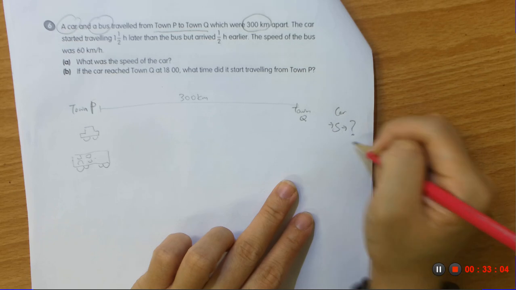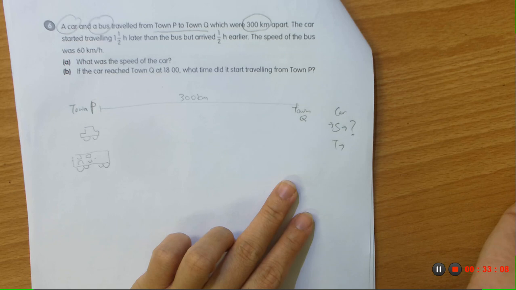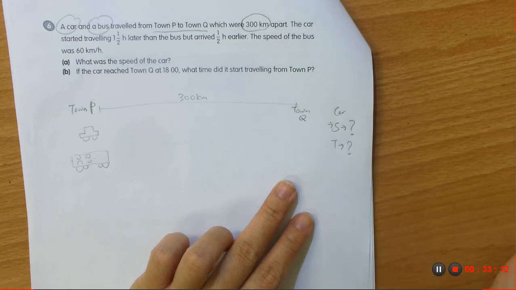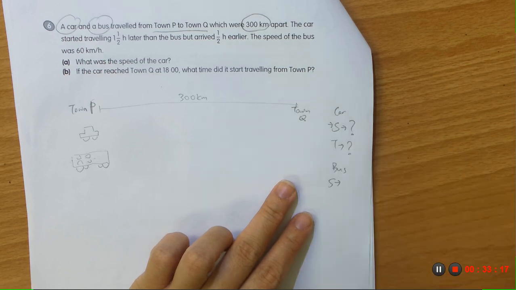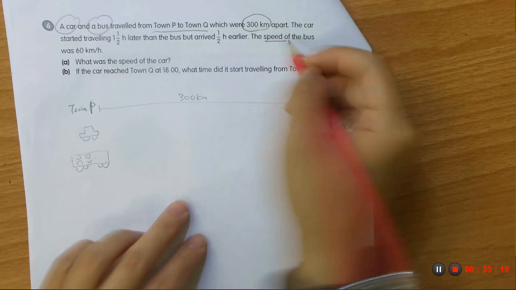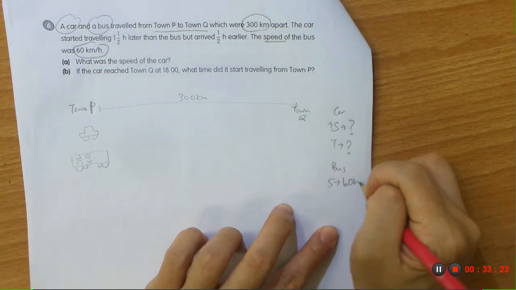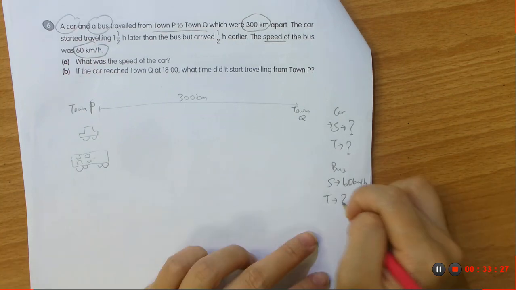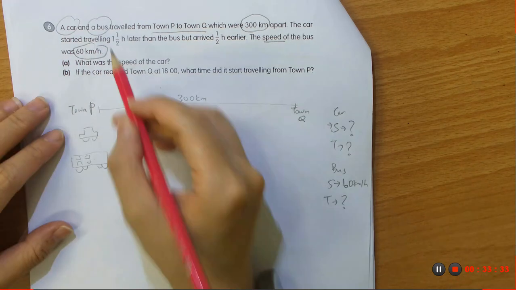Do they tell you the time of the car? Actually, also don't have. The bus, do you have the speed of the bus? Yes, the bus is 16 km per hour. Do you have the time of the bus? Also don't have. How to find anything? Read the story again. Okay, this is the most important sentence.